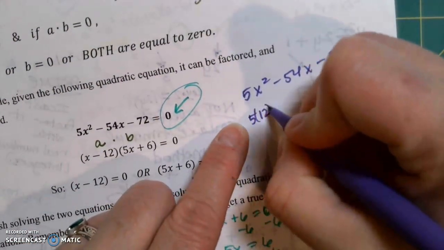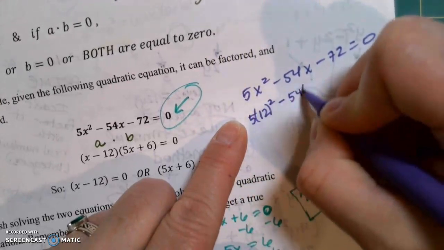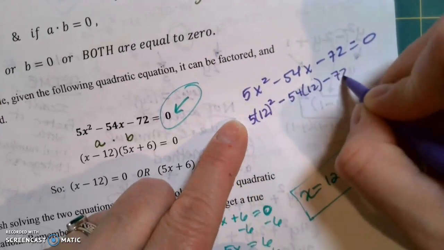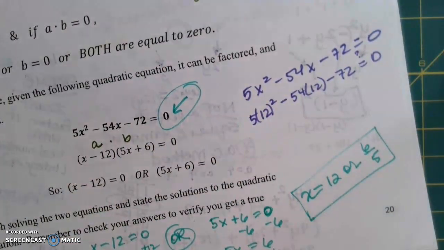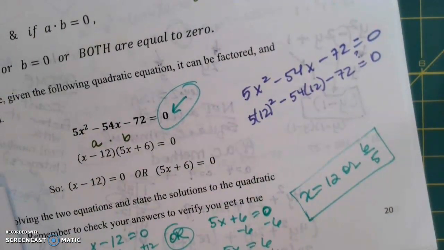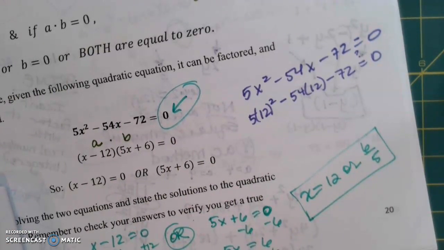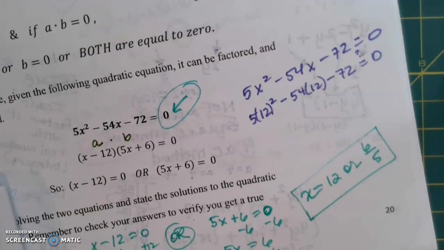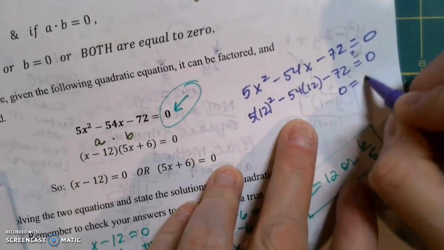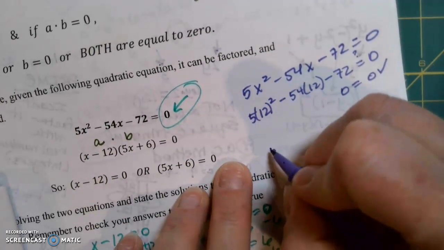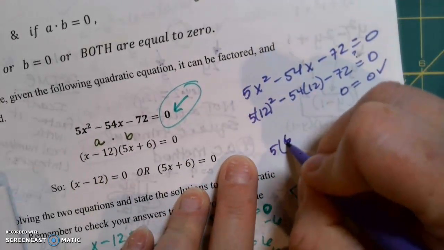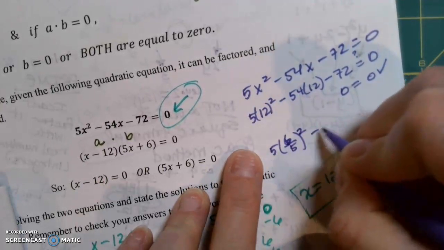So 5 times 12 squared minus 54 times 12 minus 72. Does that equal 0? And definitely a point at which you can pull out your calculator. Let's see here. Okay, yep. And I am getting 0 equals 0 for x being 12. And then trying the 6/5 in there.